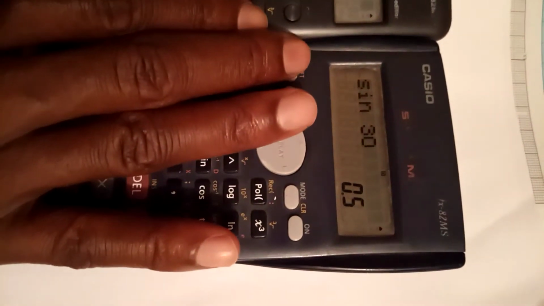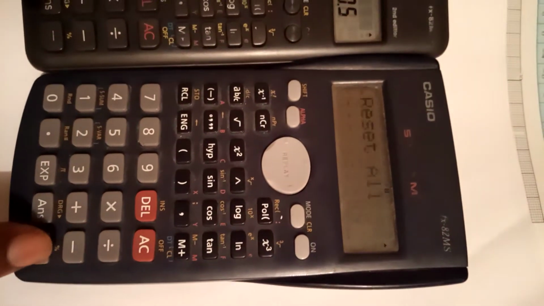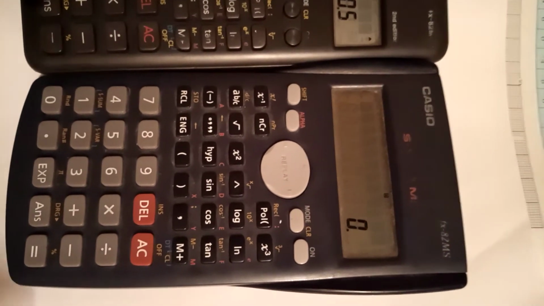I'll show you again. To reset, you press shift, mode, and then option 3, then you press equals until you have a 0. So that is a calculator that is reset.